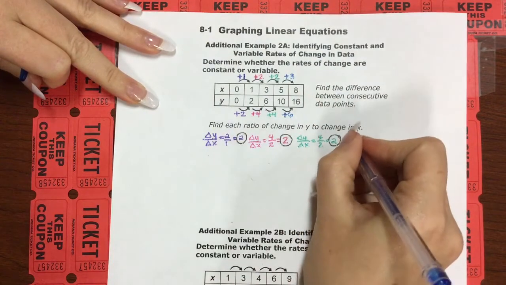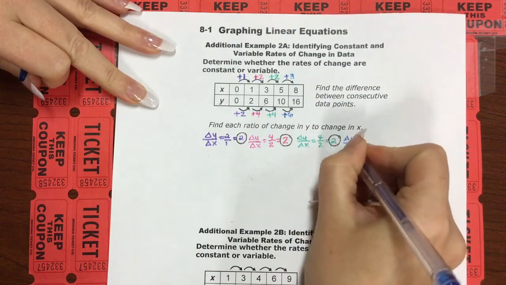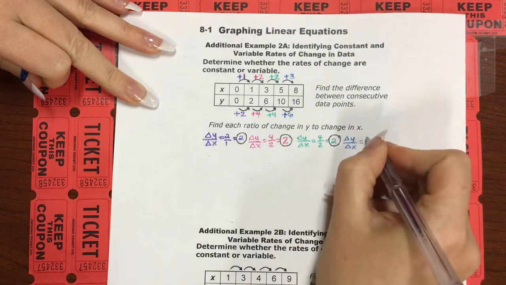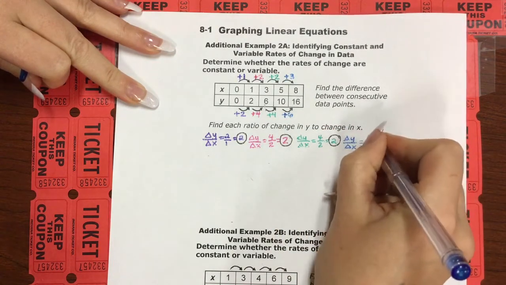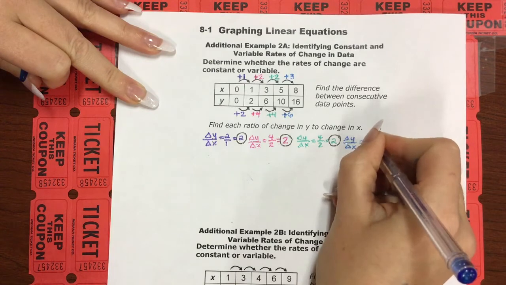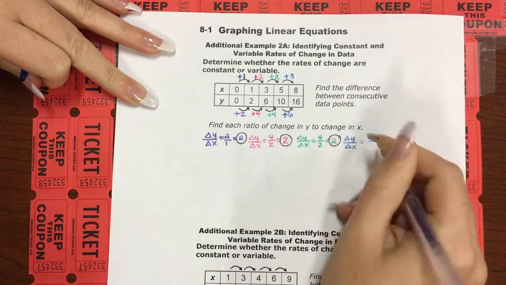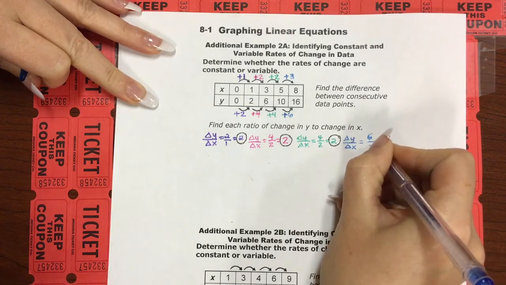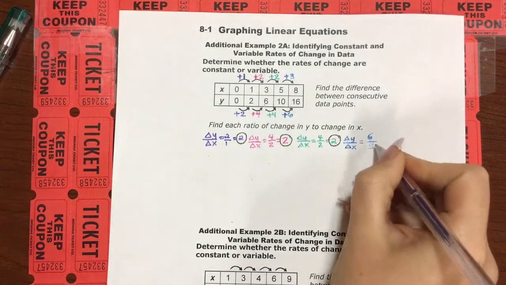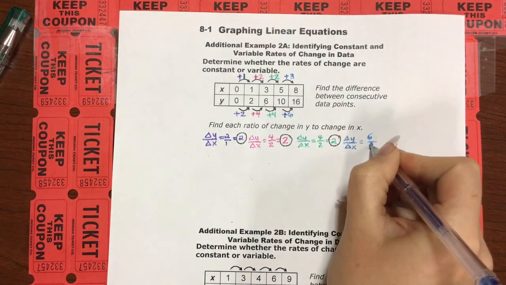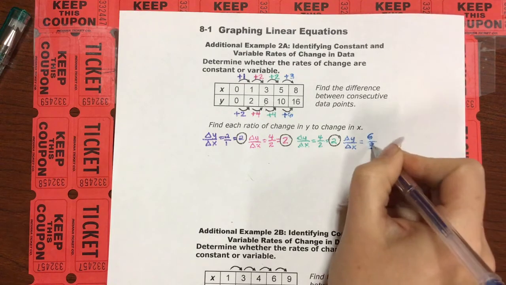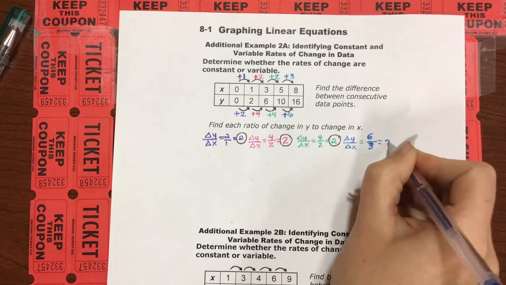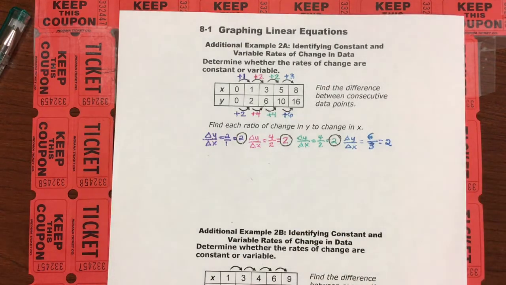Okay, let's do the last one. The change in y over the change in x. The change in y is 6 over the change in x is 3. I feel like this glitter pen is failing me right now. I need you to work, glitter pen. So it's 6 over 3. And what is 6 divided by 3? It is 2 as well.